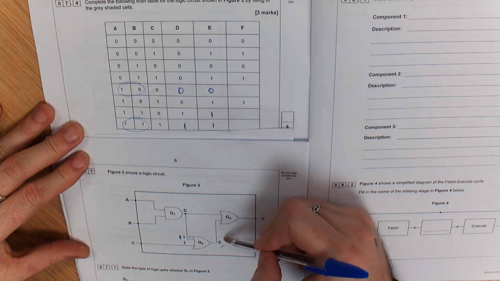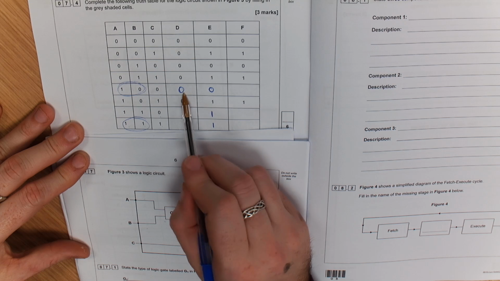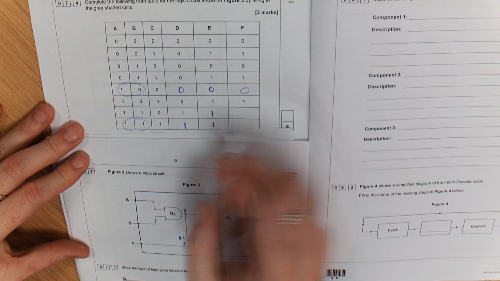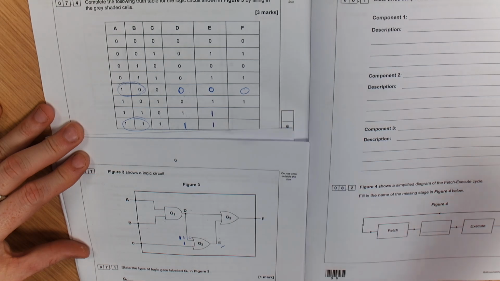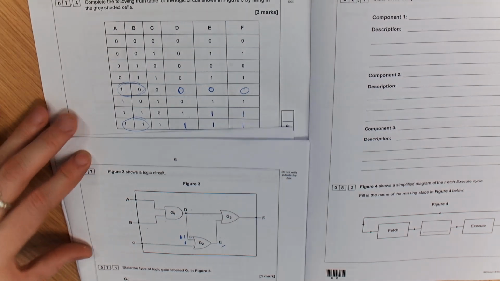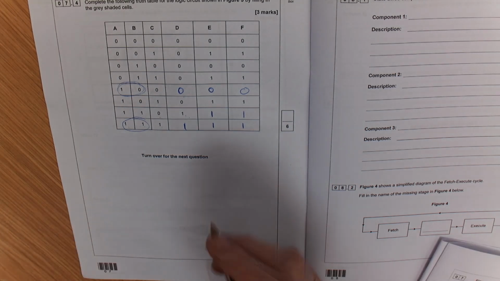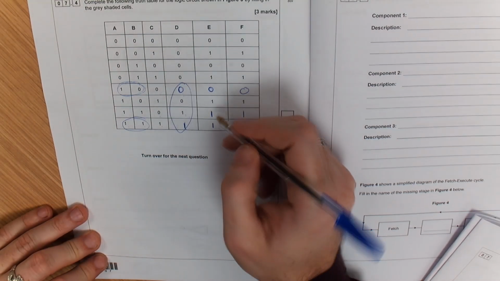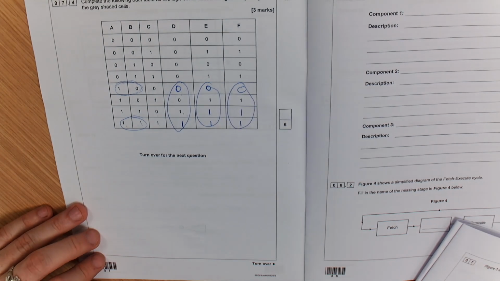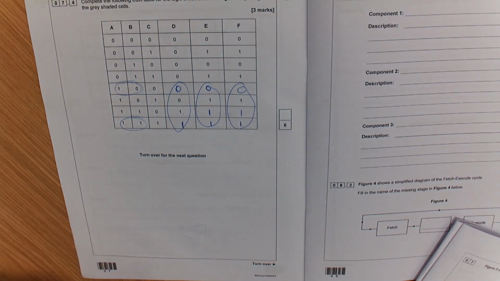Now I've got D and E with an OR gate. 0 or 0 is 0. 1 or 1, 1. Perfect. That's what your answer should have been there. Where the marks come from: 1 column for 1 mark, 1 column for another mark, 1 column for another mark. That's what you should have had. I'm going to stop that recording.